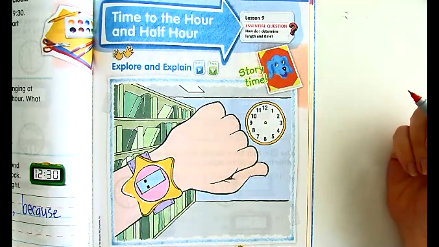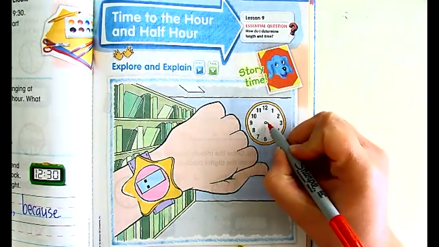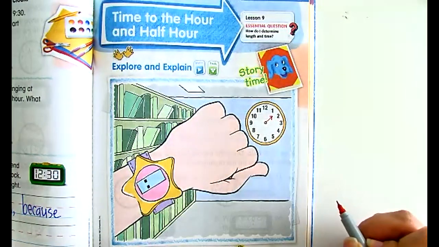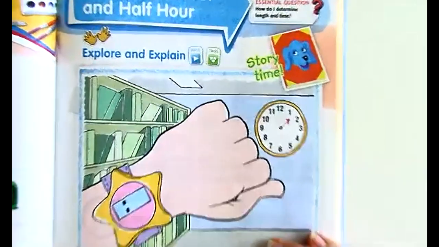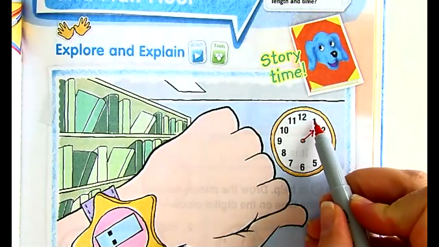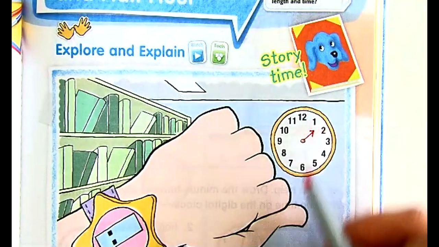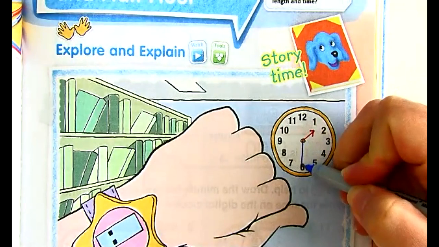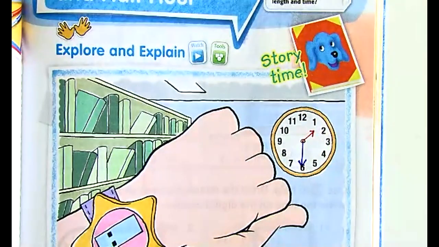So if the class goes to the library at 1:30, my hour hand has to be between the 1 and the 2. Let me zoom in so you can get a better view of that. Between the 1 and the 2, because it's after the 1 o'clock hour, before the 2, right in the middle. And the minute hand points to the 6, which is halfway at 30.